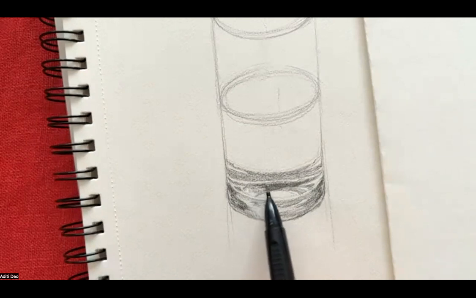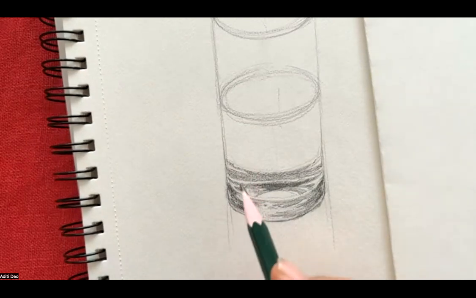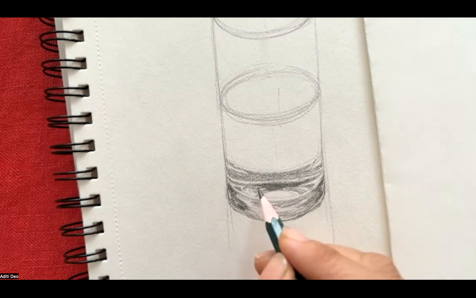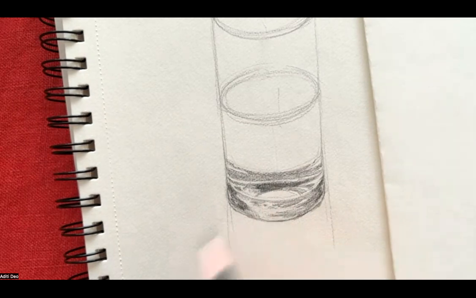You can do the same thing with a regular pencil as well, by holding it upright and adding some extra pressure.